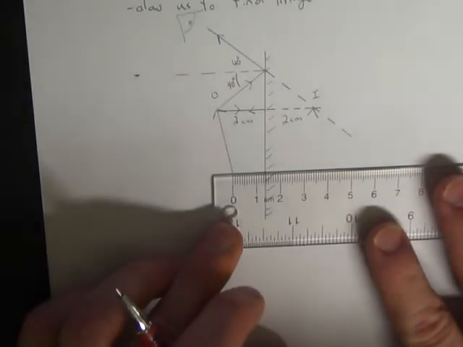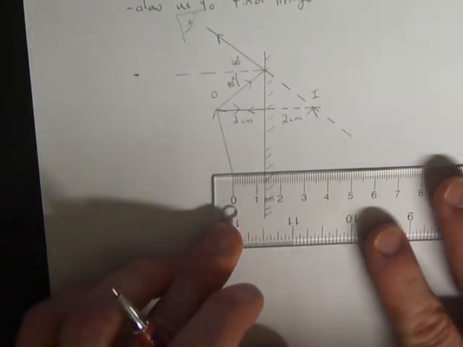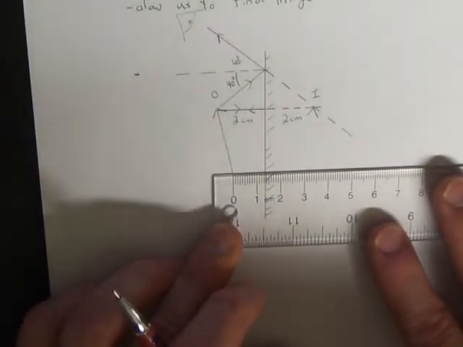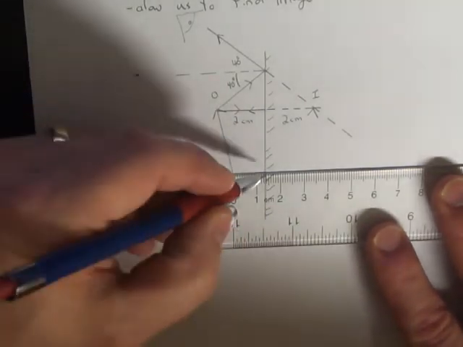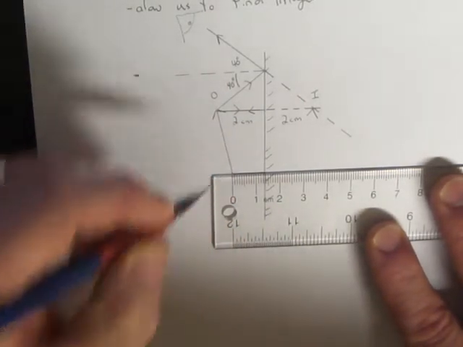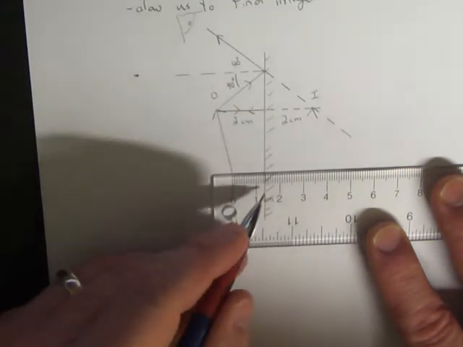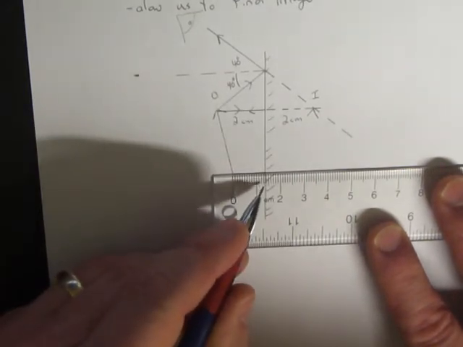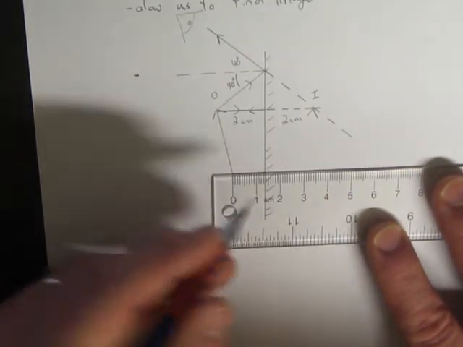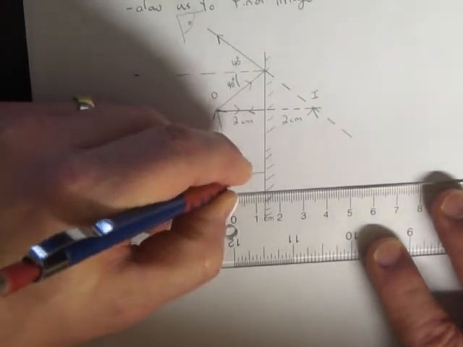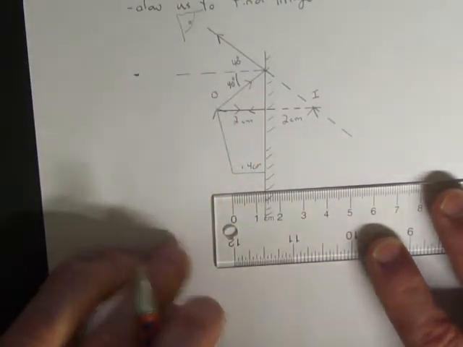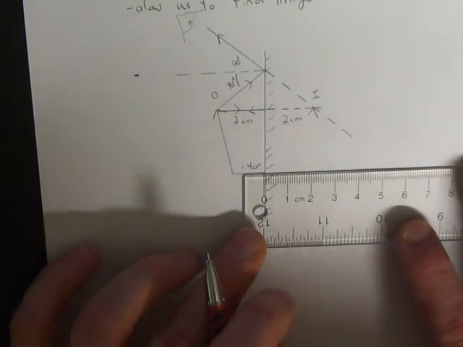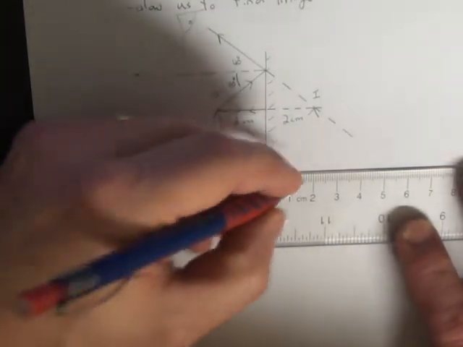Let's measure from the bottom of the arrow to the mirror. All right? And I'm actually going to draw a line there. And mine is 1.4 centimeters. And I'm now going to then put 1.4 centimeters on the back side.